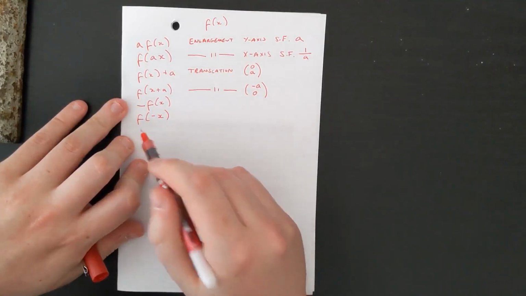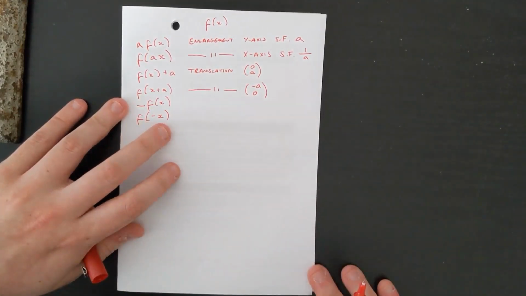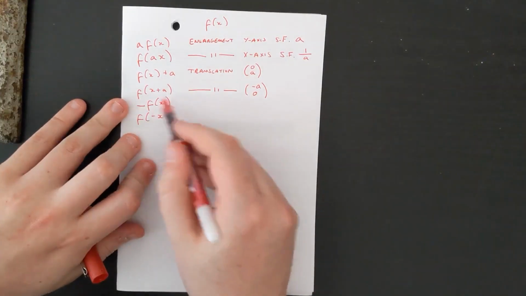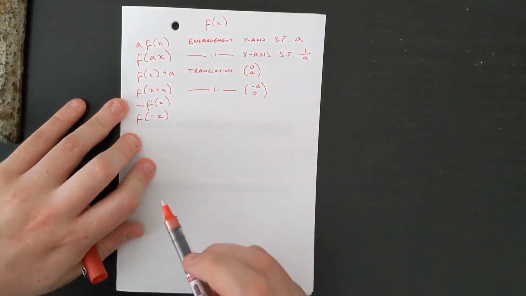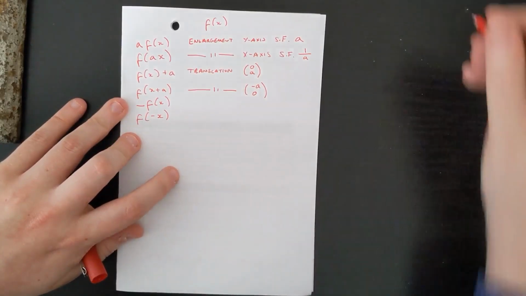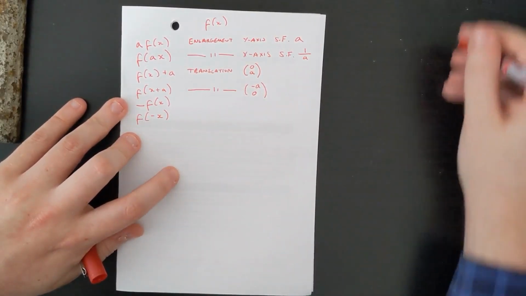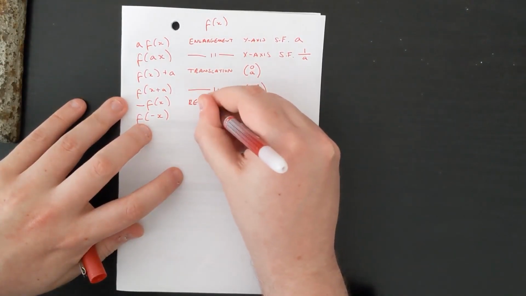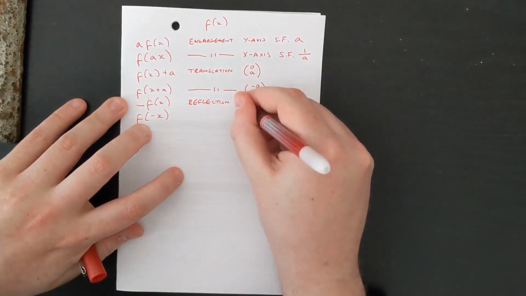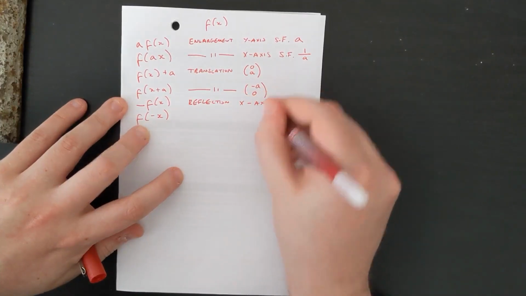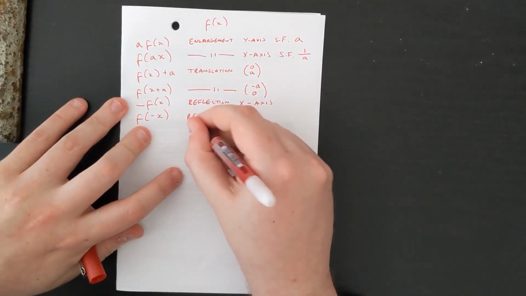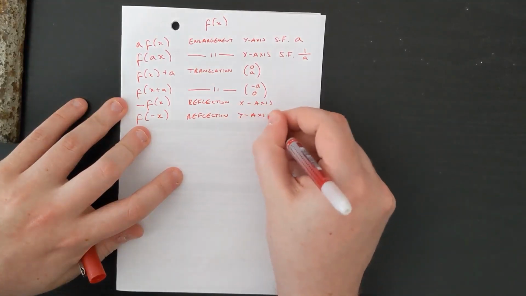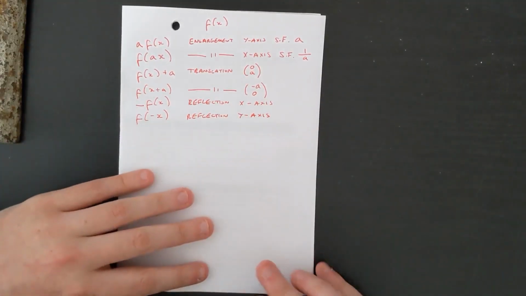Then I have minus f of x and f of minus x, and these are reflections. Here I'm multiplying my y values, f of x, by -1. In other words, all of my y values that are positive become negative, and negative become positive. So this is a reflection in the x-axis, and conversely, this is a reflection in the y-axis.